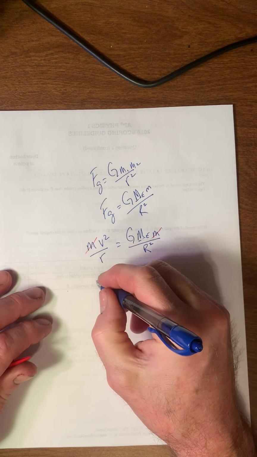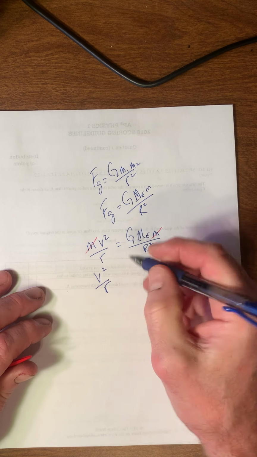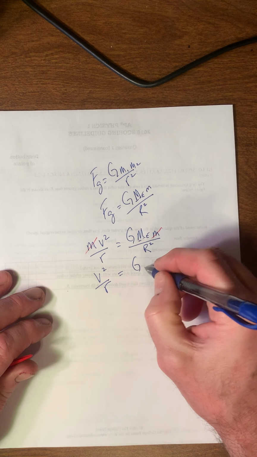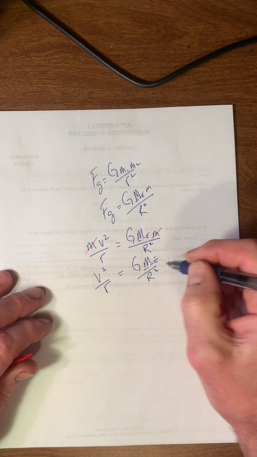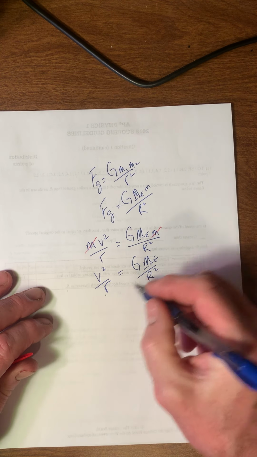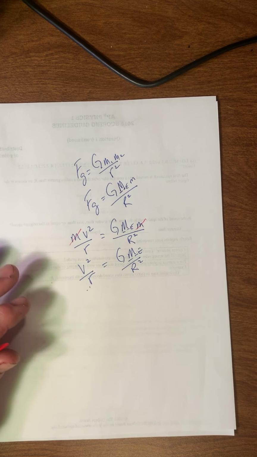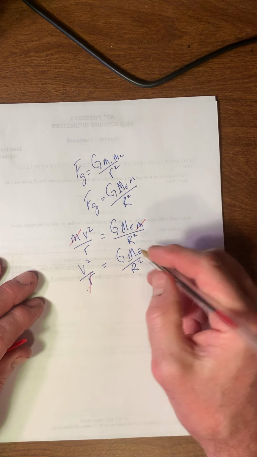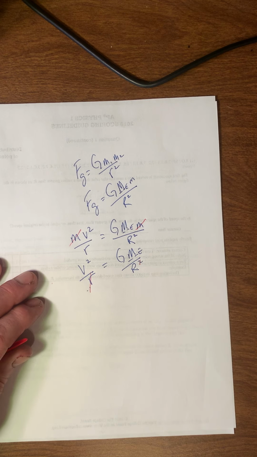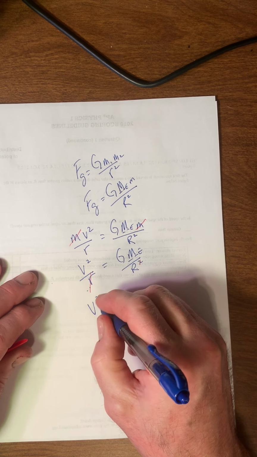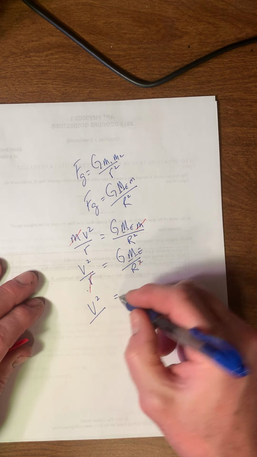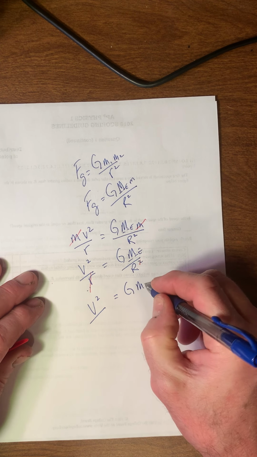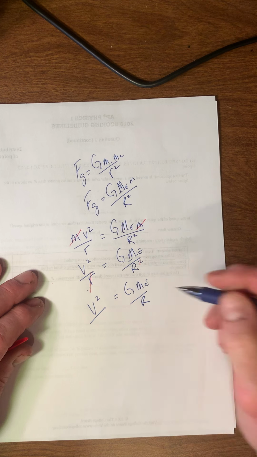Now I've got v squared over r equals G, mass of Earth, over r squared. That r and that r are the same, so that cancels with one of those. And now we're at v squared equals G, mass of Earth, over r.